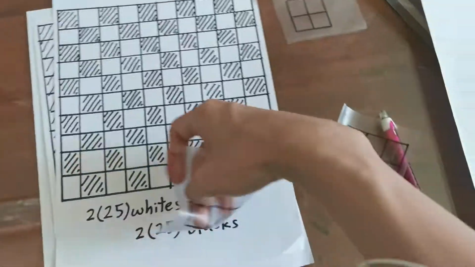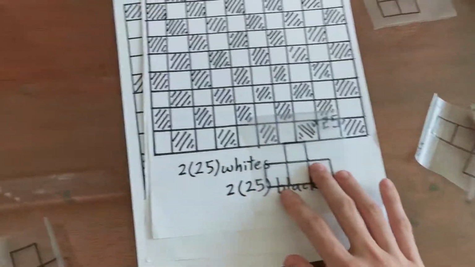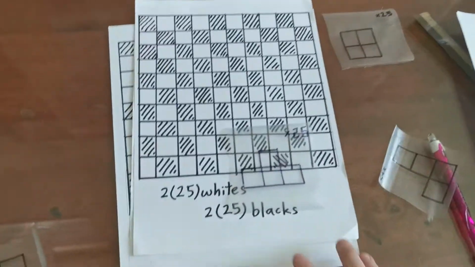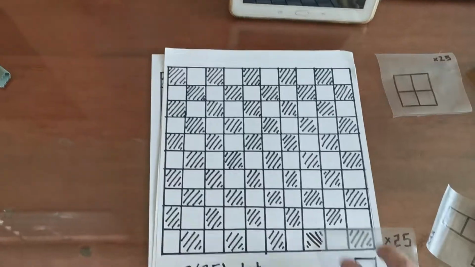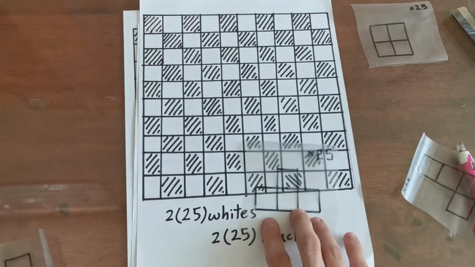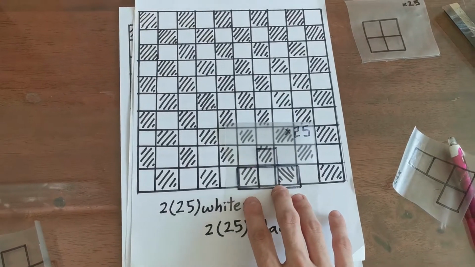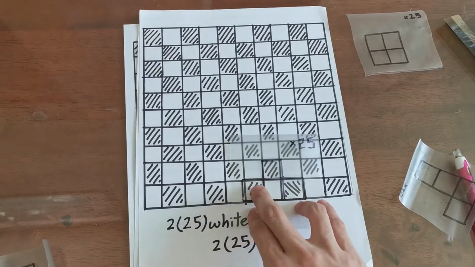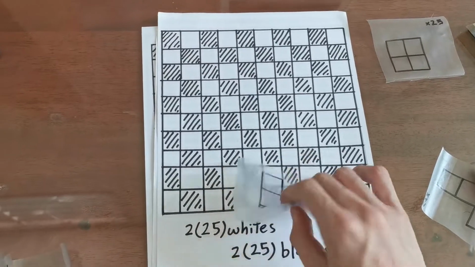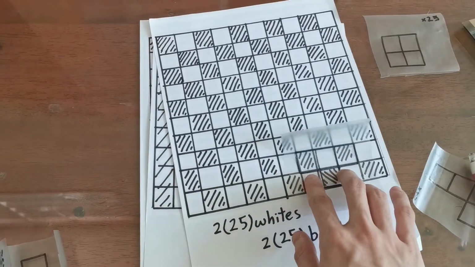Now let's look at the T tetromino. Can 25 T tetrominoes tile into a 10 by 10 board? So we will use this checkerboard here. So here we have 50 whites and 50 blacks. However, if we tile it in, you can see that each T tetromino covers 3 blacks and 1 white, no matter how I rotate, translate or reflect it.